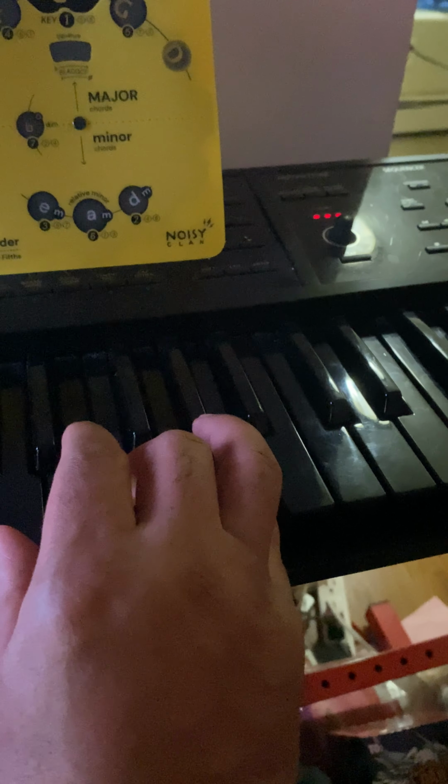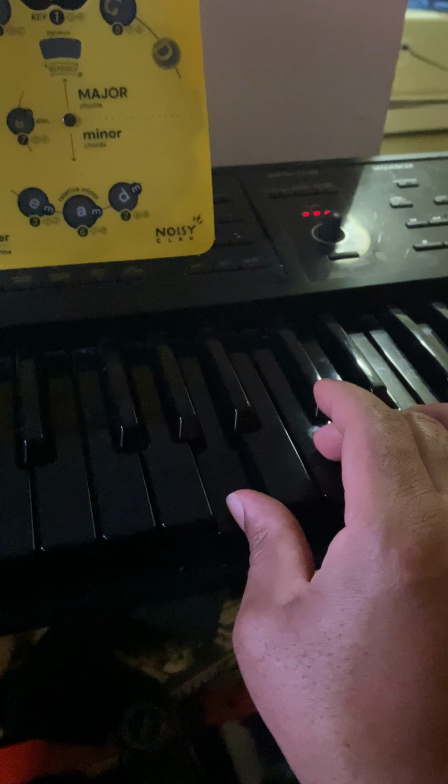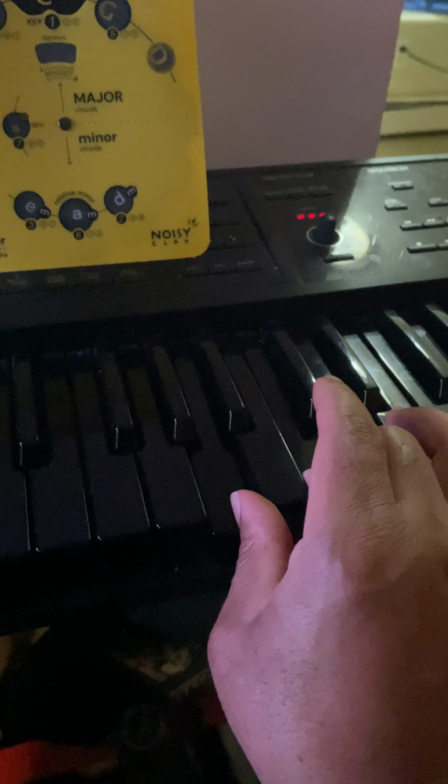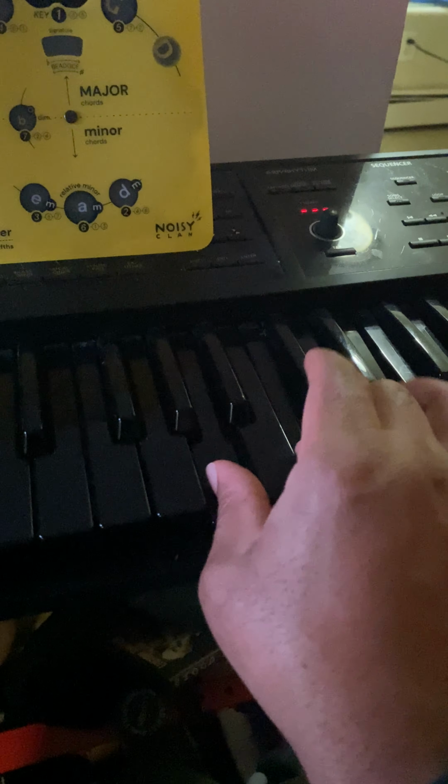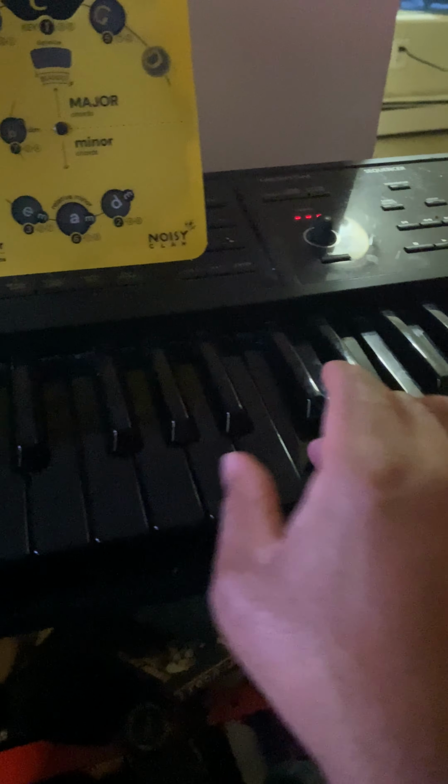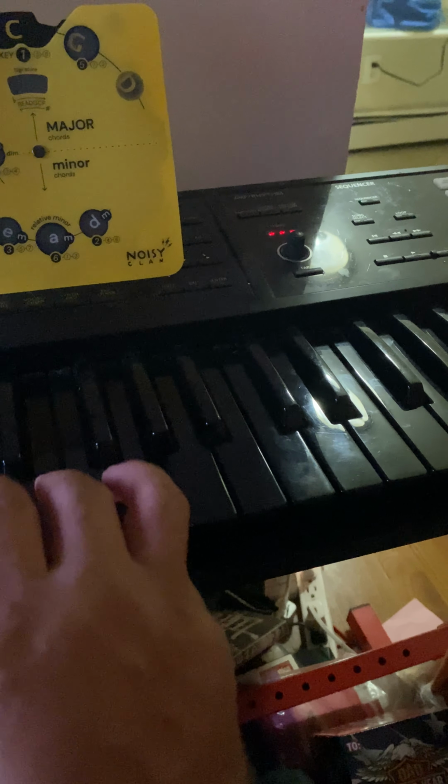So this is G, C, E, right? G, C, E. G, I'm tripping right now.